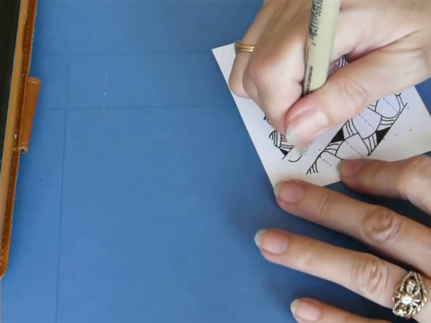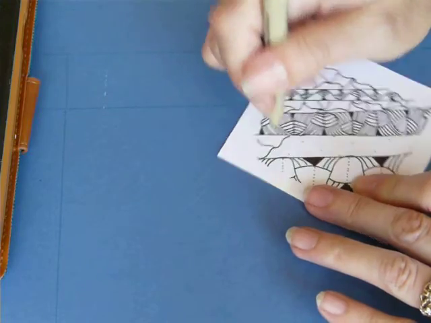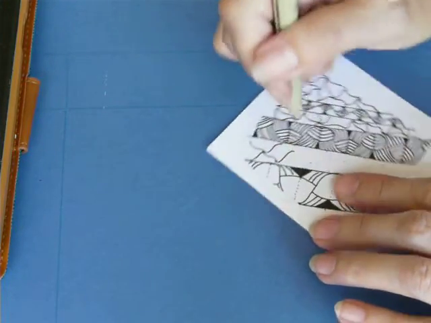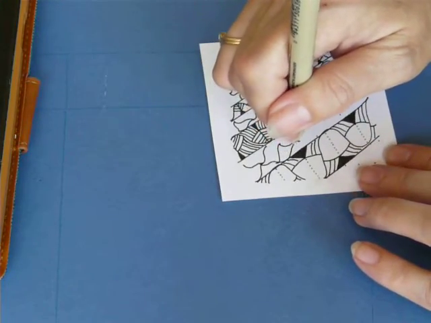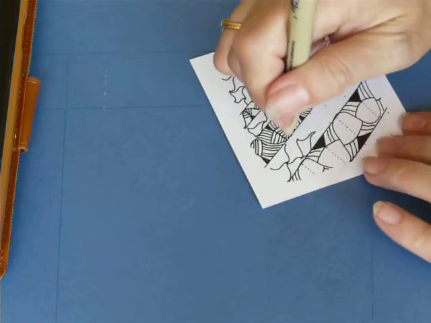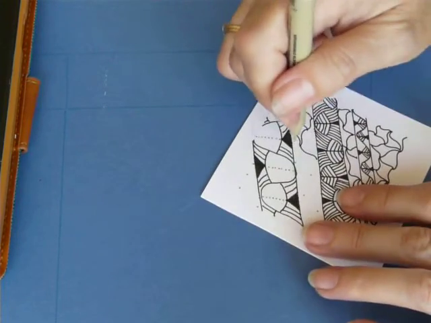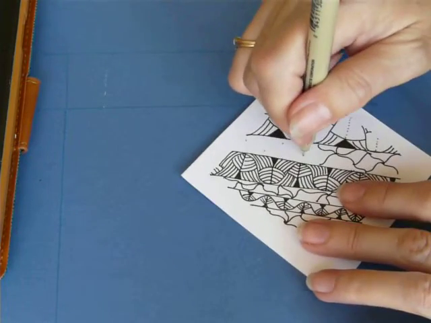Yeah, I'm not exactly sure what I'm doing with these. They're just kind of attaching themselves to each other in a random sort of shallow S fashion. Some of them are squares, some of them are triangles. They just seem to have a mind of their own.